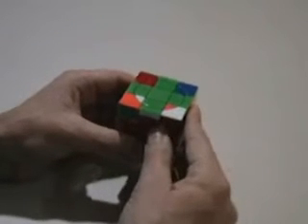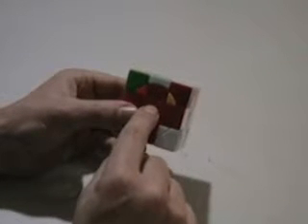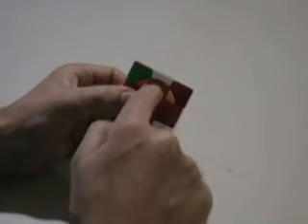Now, when I apply most of my algorithms, I'm going to be wanting that bandaged face on the front. What that's going to do for the most part is rotate what I'm going to call the lid, which is everything above these inside edge pieces.